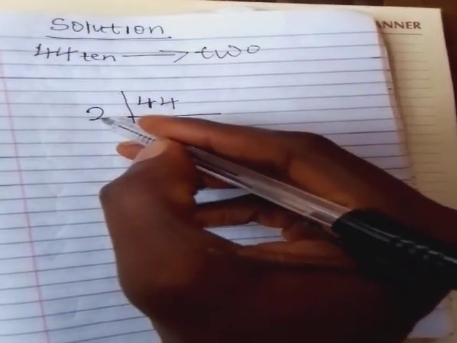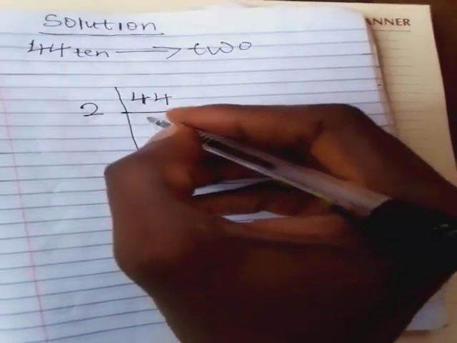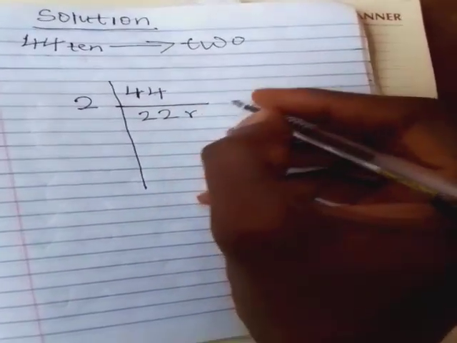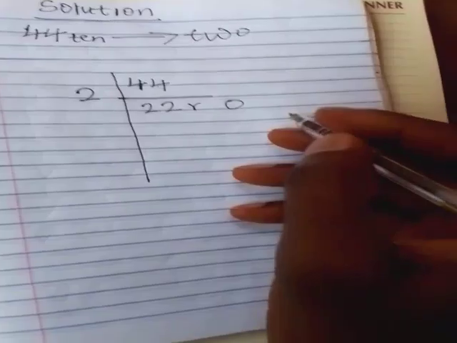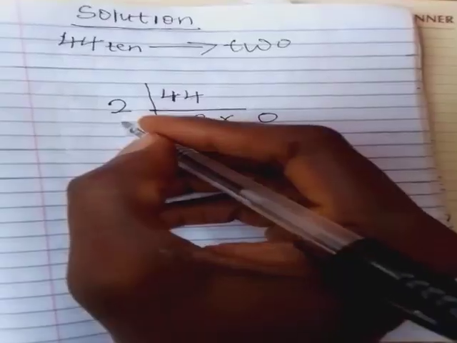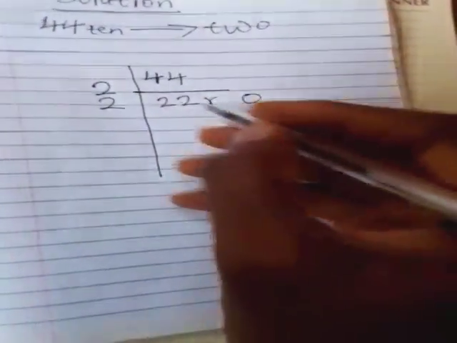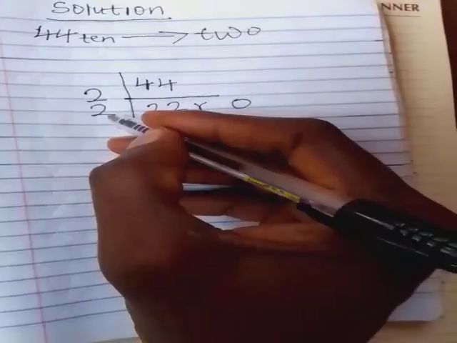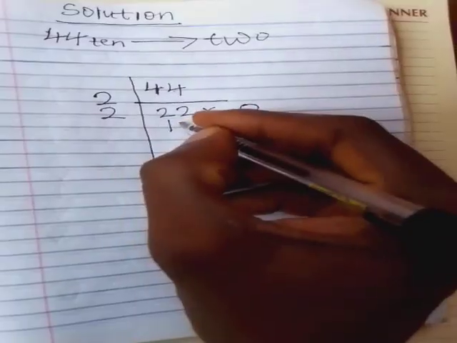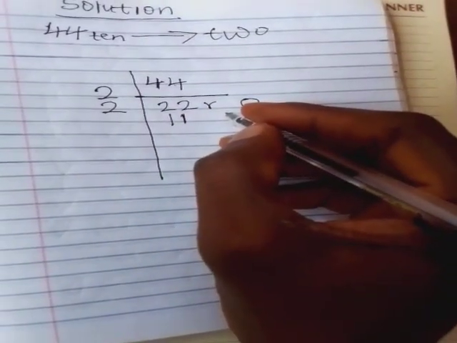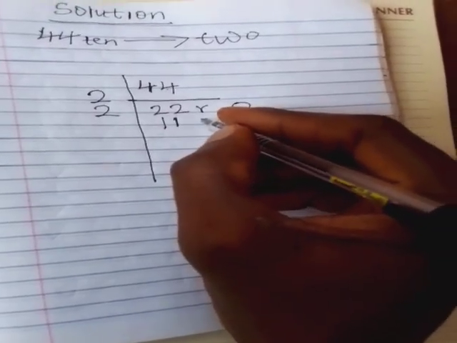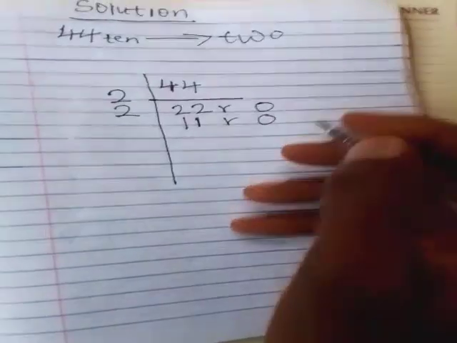So we will say 44 divided by 2. 44 divided by 2 is actually 22. Since there is no remainder, we write remainder 0. The next thing we are still going to use is 2 because we are converting to base 2. We will write 2 again. 22 divided by 2 is actually 11. So we will write 11, remainder 0 because there is no remainder.